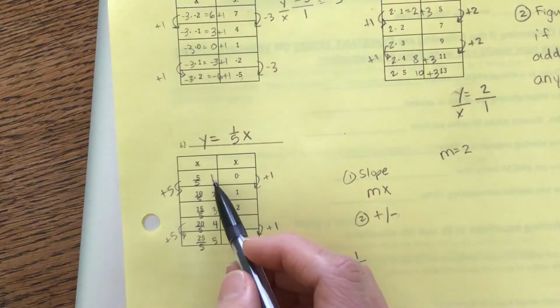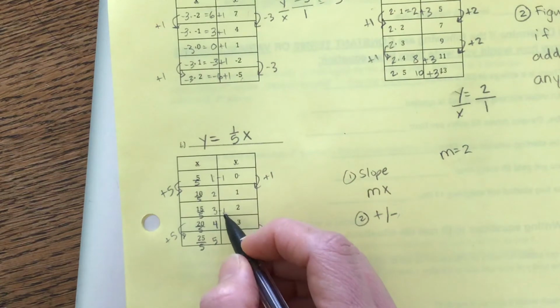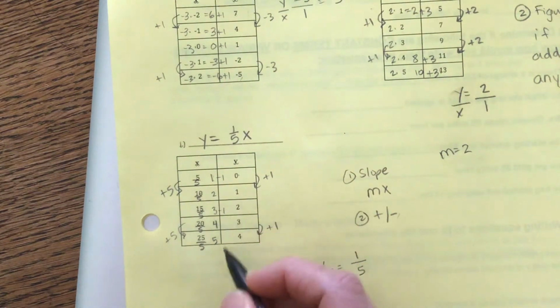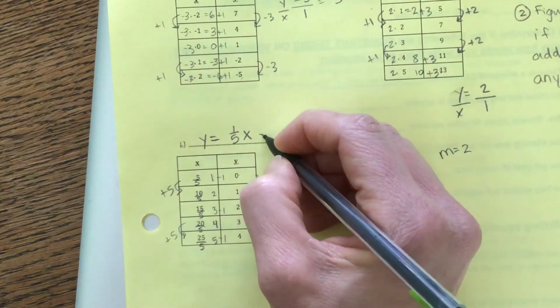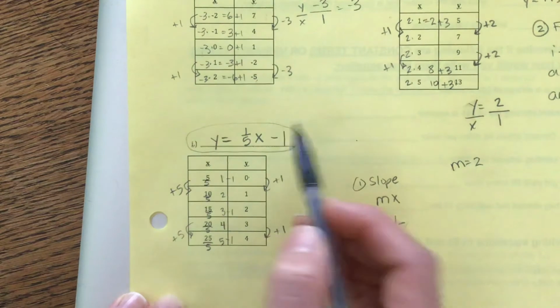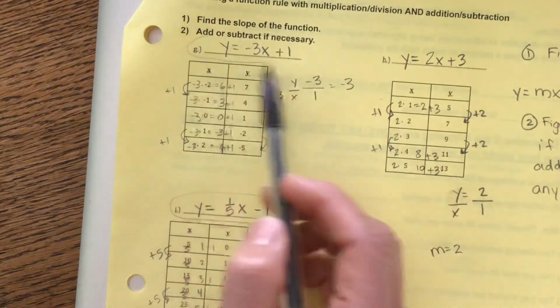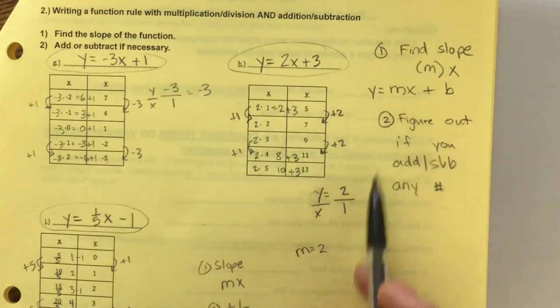So 1 minus 1 is 0. Let's see if that works for all of them. 2 minus 1 is 1, 3 minus 1 is 2, 5 minus 1 is 4. Perfect. So with every one of these, after I divide by 5, I subtract 1. And that's my function rule. Two-step function rule. Find your slope. Find what you add or subtract.